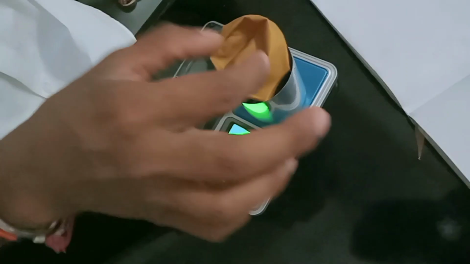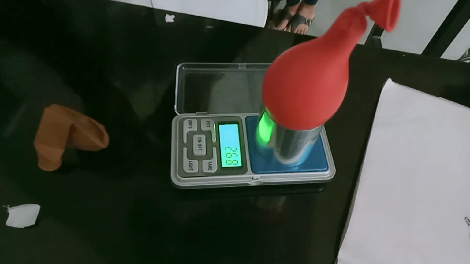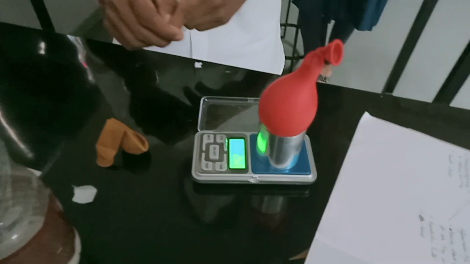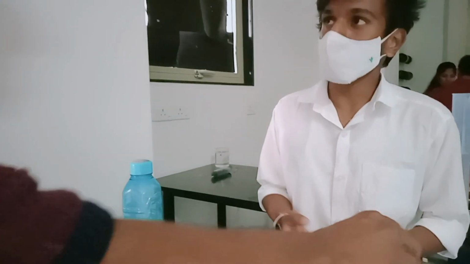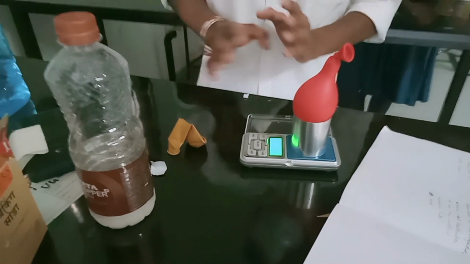Now the empty balloon is 1.47 grams. The balloon with carbon dioxide is 2.68 grams. Now you can clearly see the difference. It's because of the gas. You know the mass of this and the volume of this. Just to show that the gas has mass.